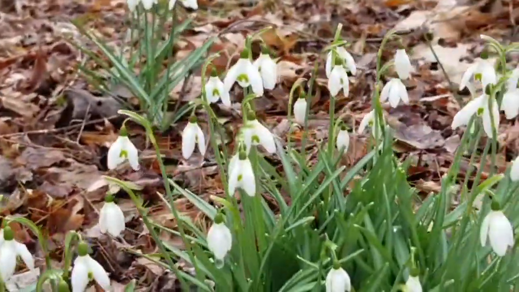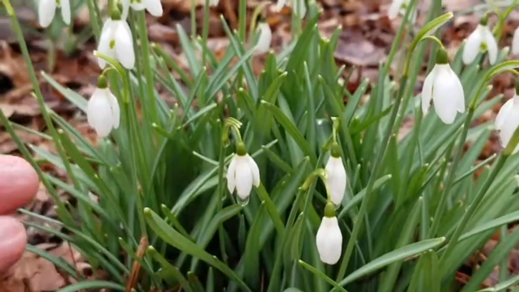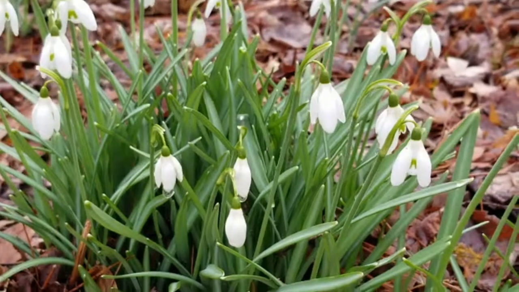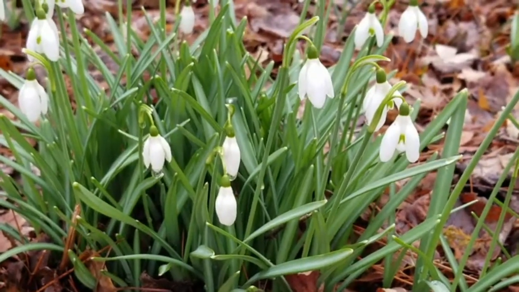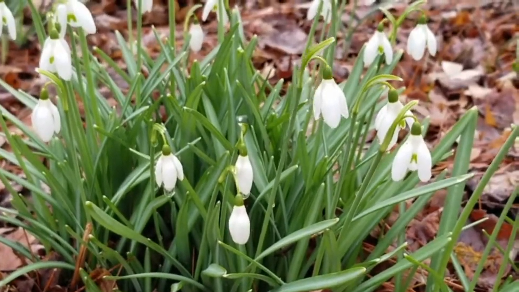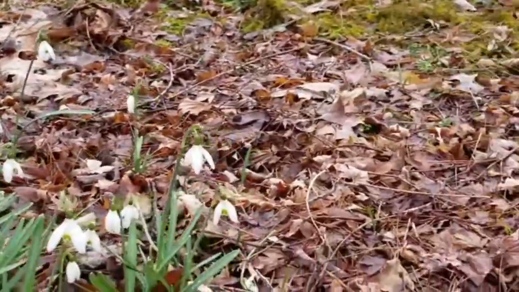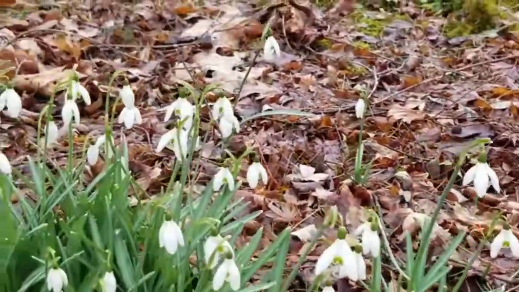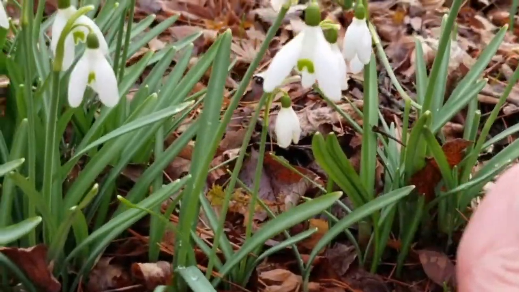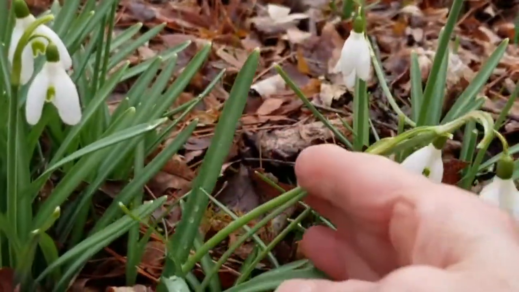Now this little clump right here is pretty full. You can see this was probably where I planted them initially, and since it's so full, I think I'm going to divide those this year after they bloom. And then I'm going to just spread them around in this area so that it fills in. Because they're so small, I mean, these are only about 6 inches tall, and each one has 2 leaves that come out at the base.